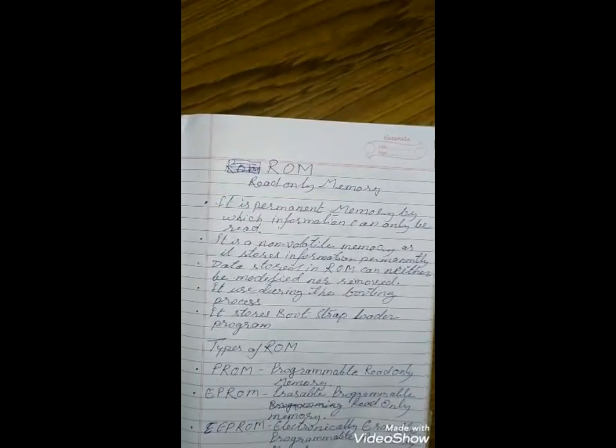Basically, it is used during the booting process. A program is working when we switch on our computer. Then BIOS software runs and calls the interface, your operating system and other software.